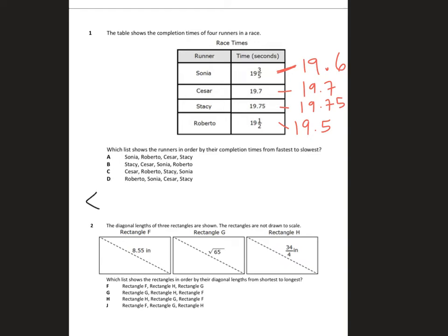So I'm going to draw a number line. Some of you, the number line will help because you're visual learners and you need to see it. And some of you guys will be fine without the number line. But I like to use the number line. I want to see what number is the smallest number, or it wants to know fastest. For instance, fastest is going to be the smallest time, right? The quickest time. So the quickest time is 19.5, which is Roberto.